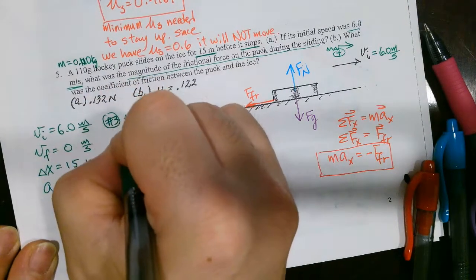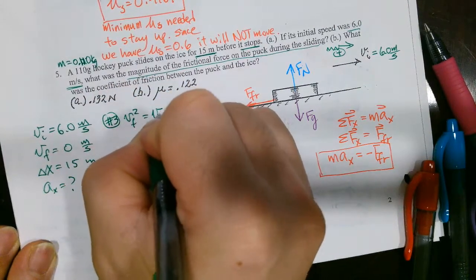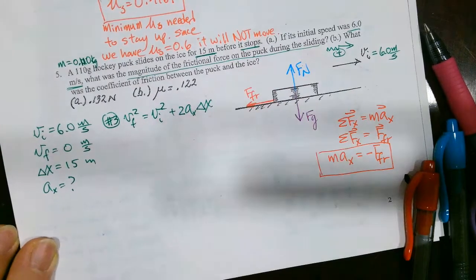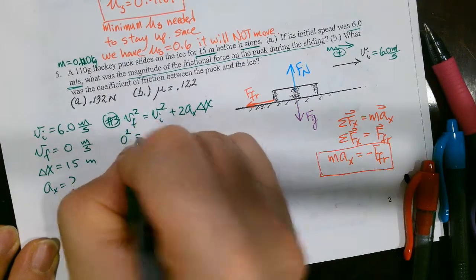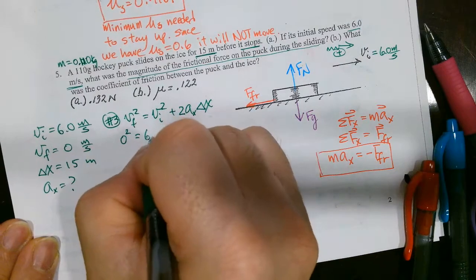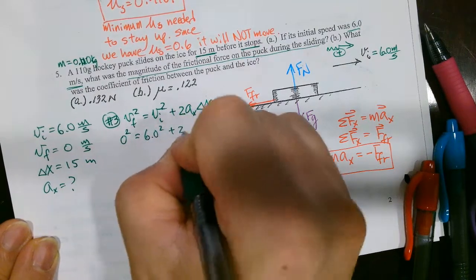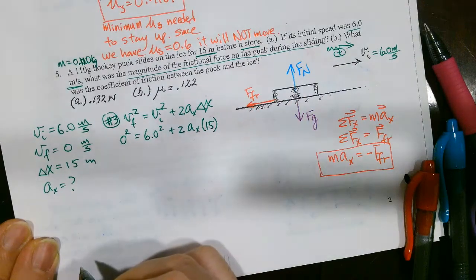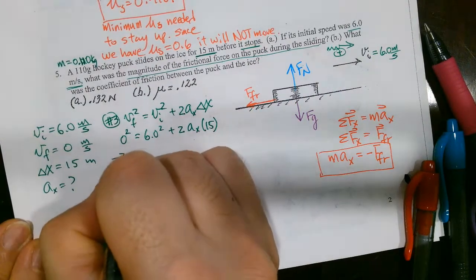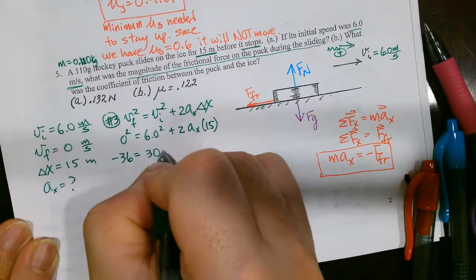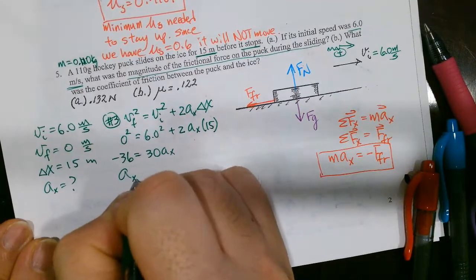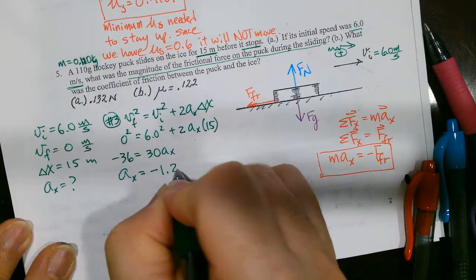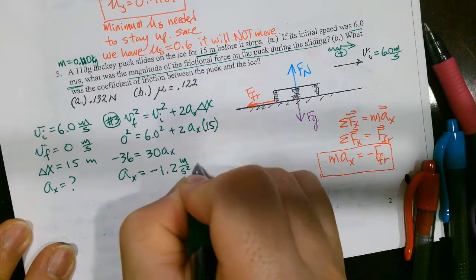So vf squared is equal to vi squared plus 2 ax delta x. So 0 squared is equal to 6 squared plus 2 times ax times 15. So negative 36 is equal to 30 ax, so my ax is equal to negative 1.2 meters per second squared x hat.